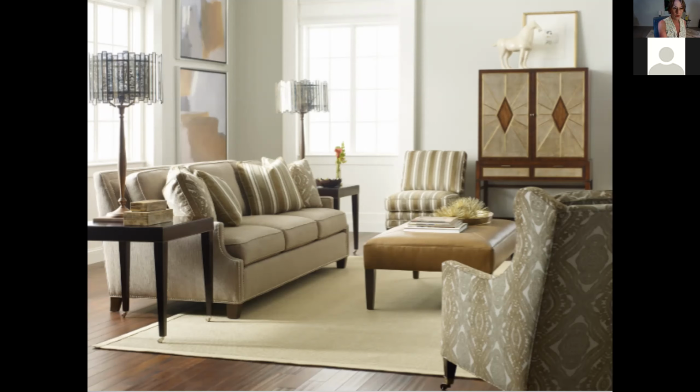So the artwork brings it all together, kind of like you were saying about the rug before. Yeah. Nice. Very nice. So it creates unity in the room.